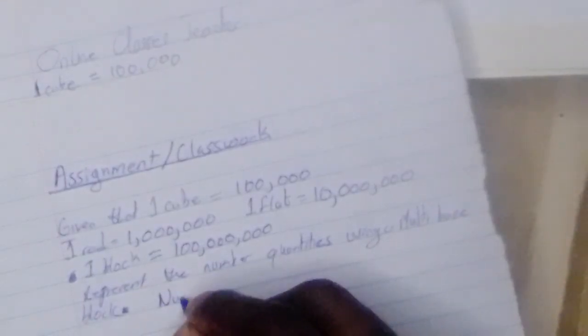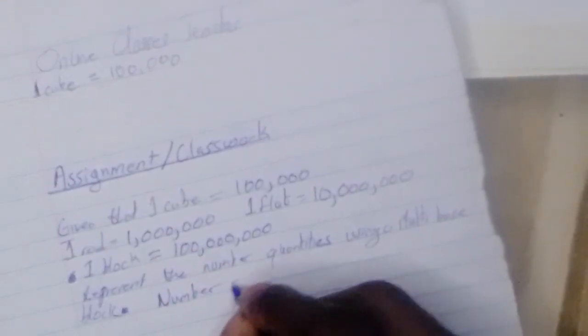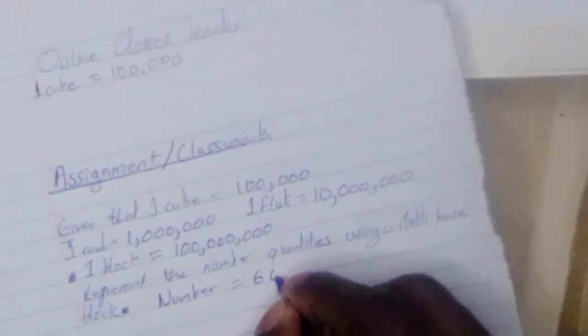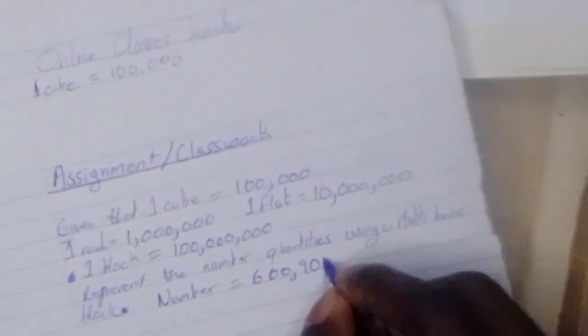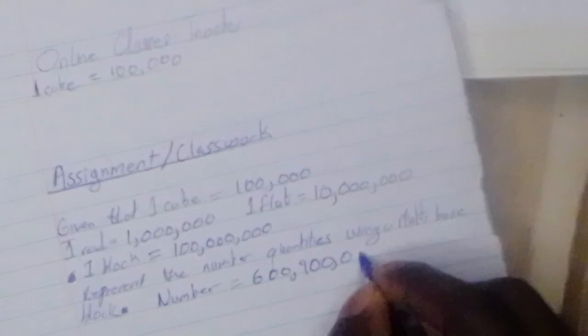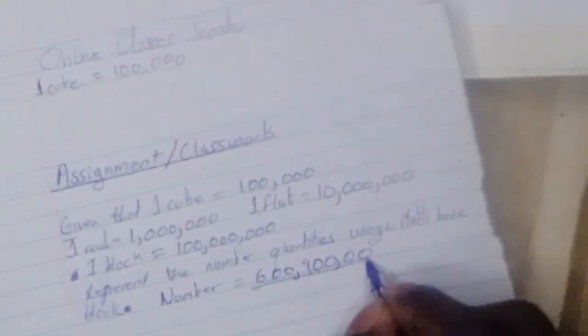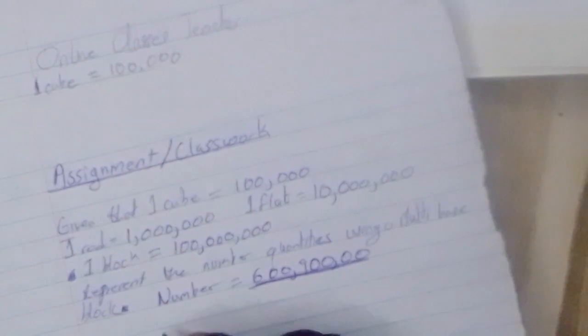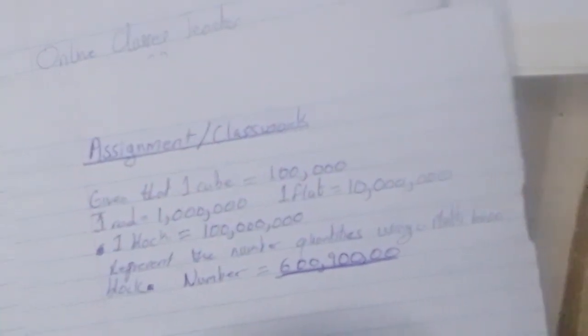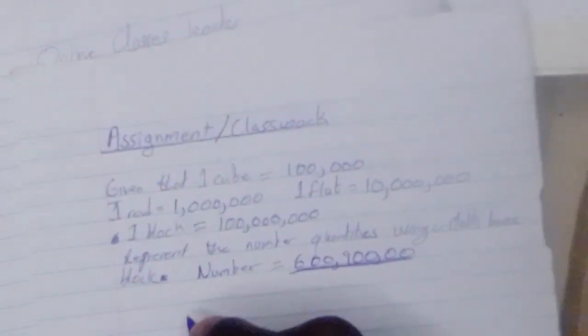The number you are representing is 600,900,00. So this is the number you are representing. Classwork, do it right now and tell me the answer in the comment section.